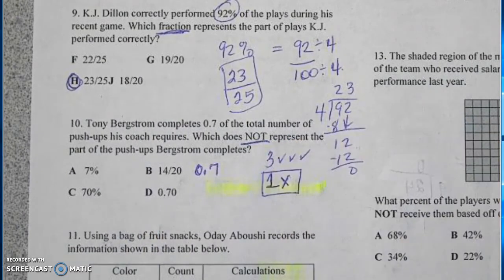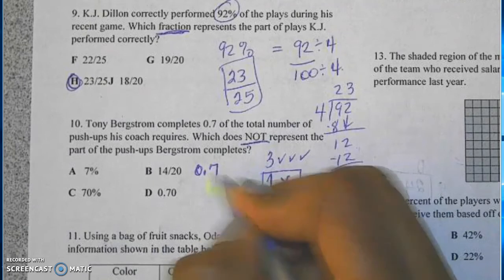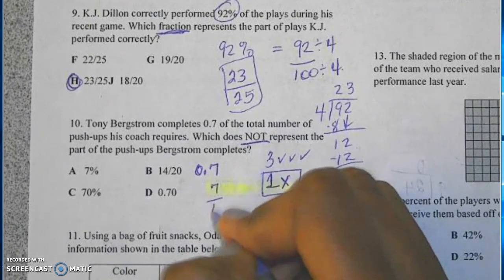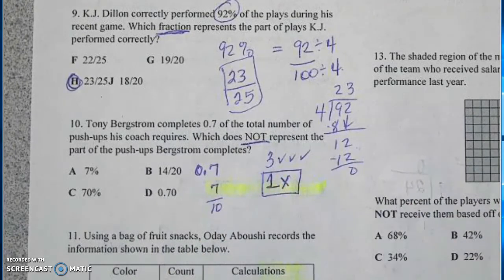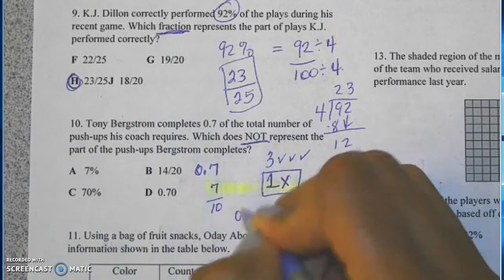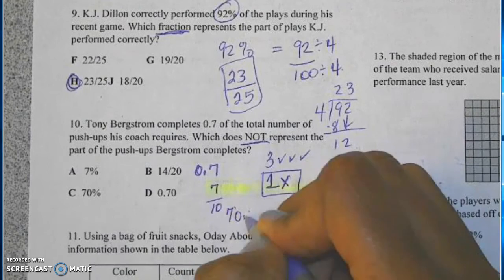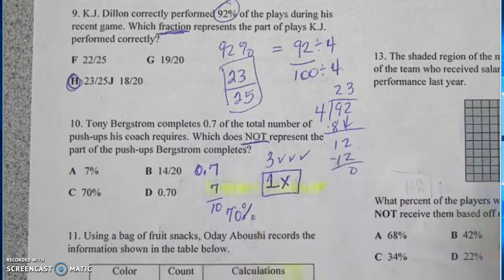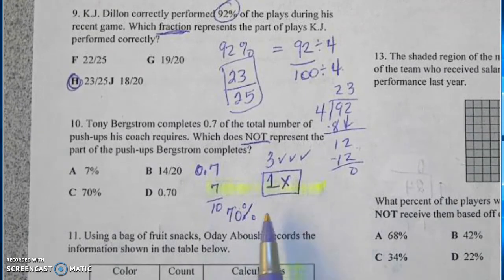How would you make this a fraction? You would write it as, just like you said, 7 over 10. How would you make this a percent? 2 places to the right, it would be 70, and then I'm just going to use this as a percent sign. You would move it 2 places to the right. So then you start checking to see which of these will check off.